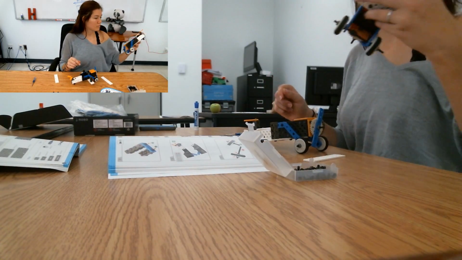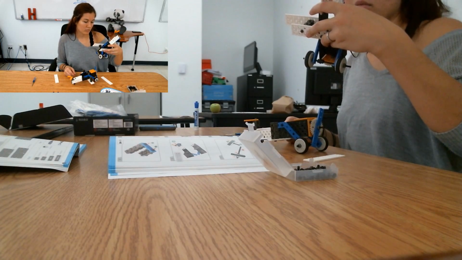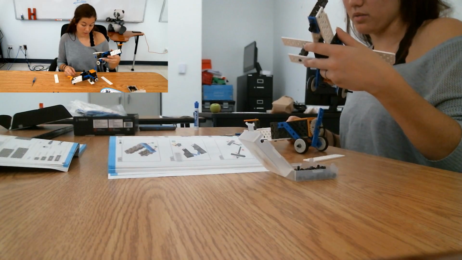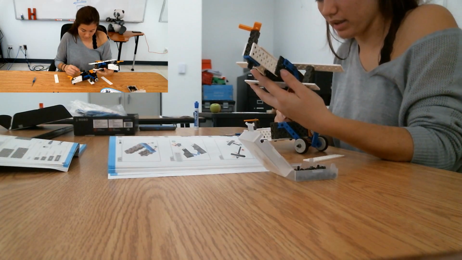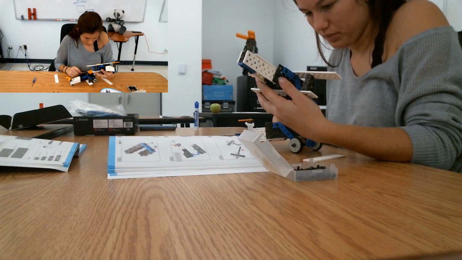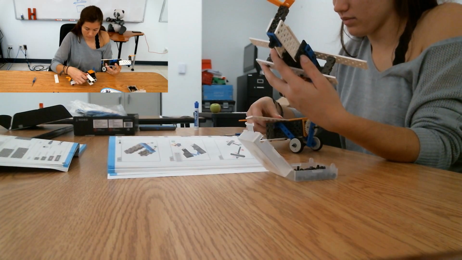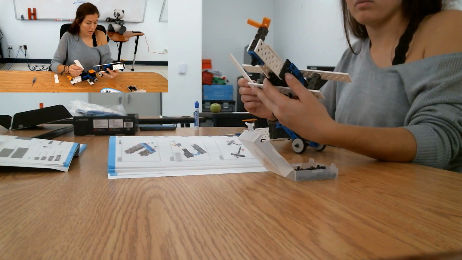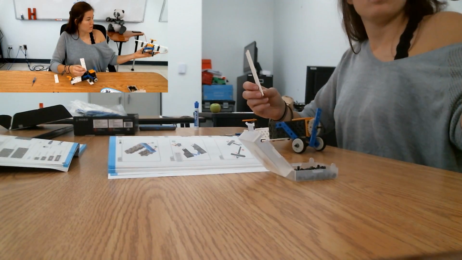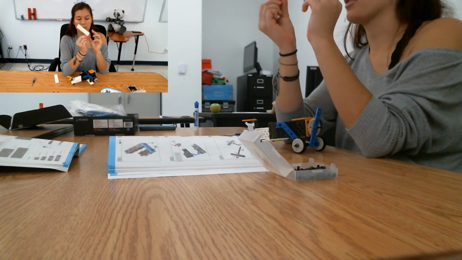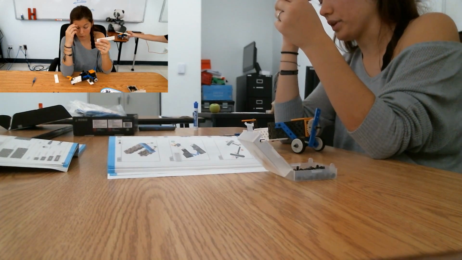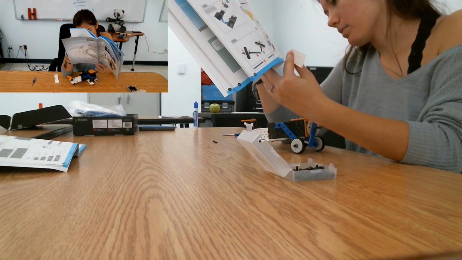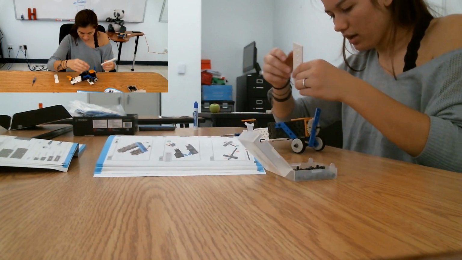Something is wrong with my current airplane. One second. Okay. You're going to want to put it on this one. Or at least try, because in the book it has you do it on the other one. So I don't know how, because it doesn't line up like that.